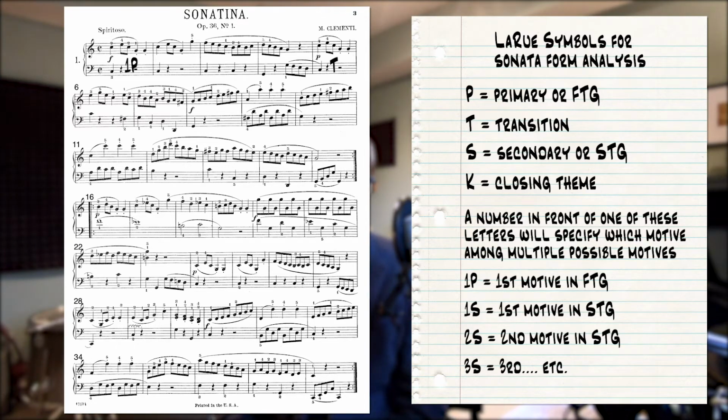There in measure 8, we would put our 1S, since that is the secondary theme. And so there in measure 12, we would put our K for closing theme. Now in the development, there are ways to describe themes that are derived from other themes, but we'll talk about those later. And so this would be the same for the recapitulation.